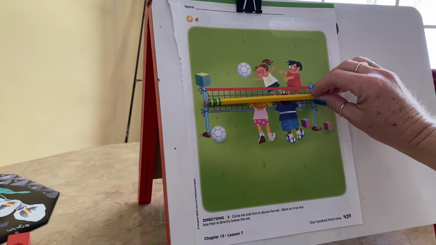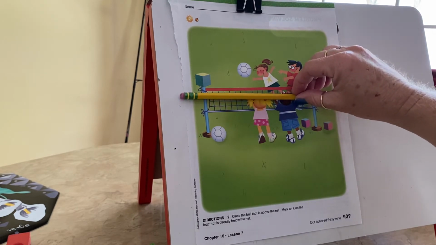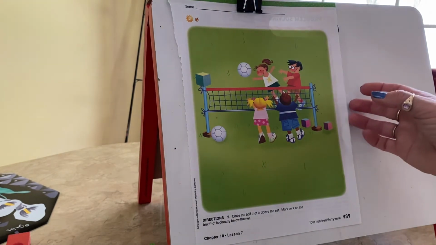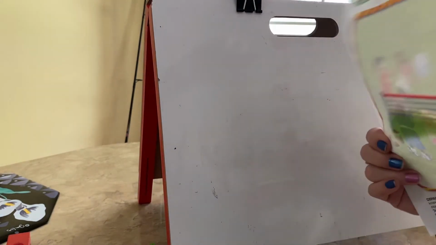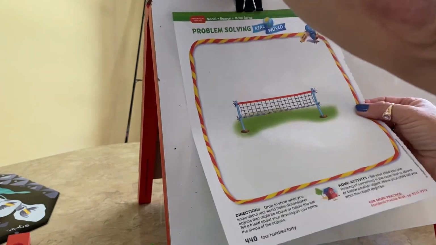It is directly below the net. Remember, here's your net. They want it to be directly below, which means right under the net, below the net. Very good.